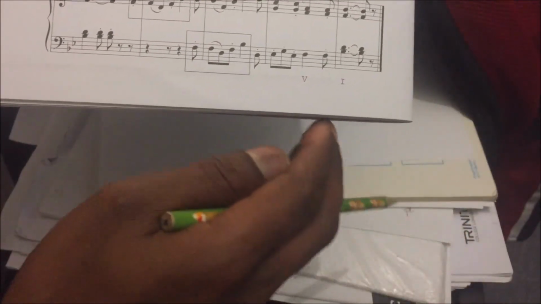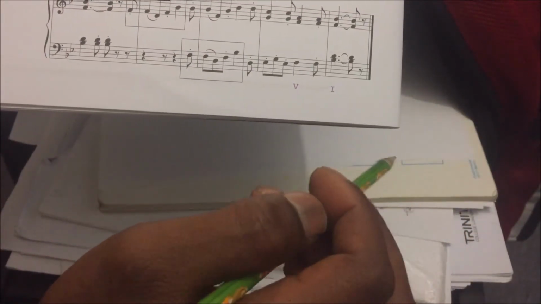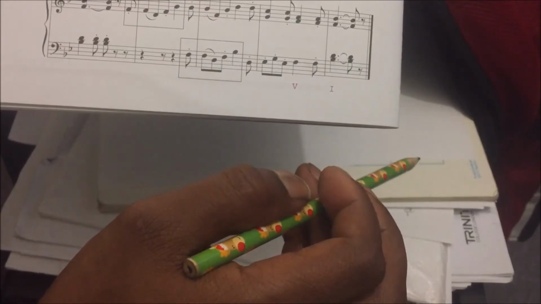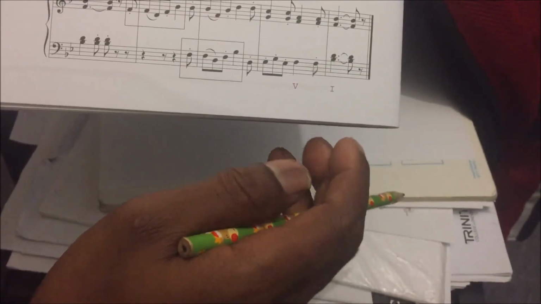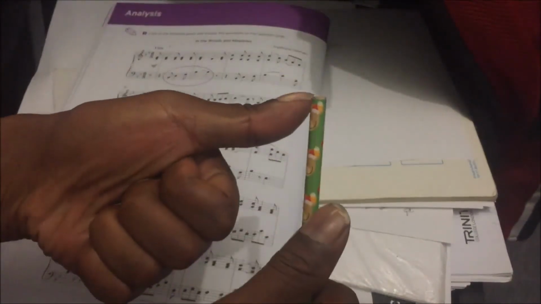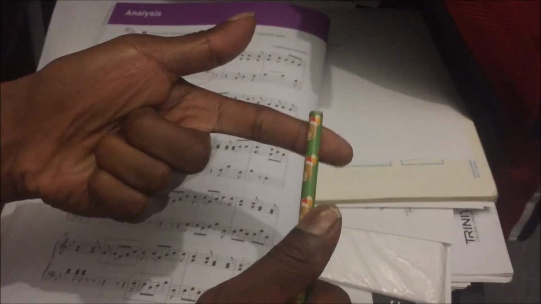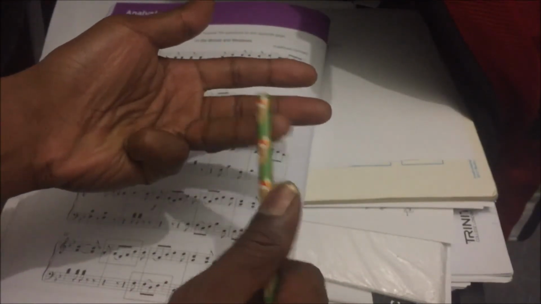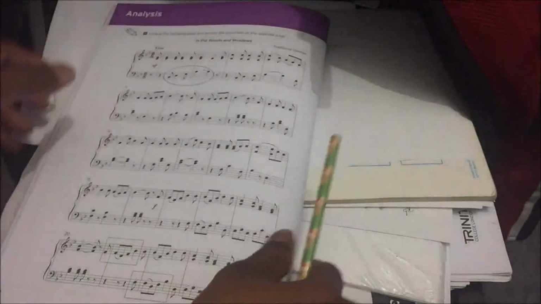Is this a perfect cadence? Which means the 7th note, the leading note, should follow up to a tonic also. So what's the leading note in B flat? Leading note is number 7. B flat, C, D, E flat, F, G, A. A is number 7. Is the number 7 here?